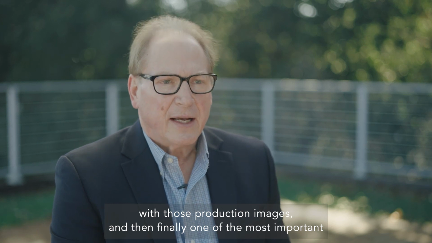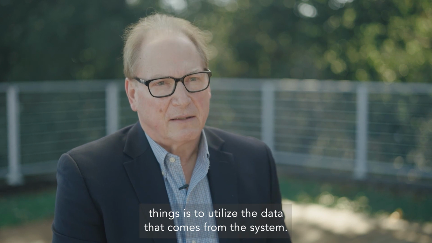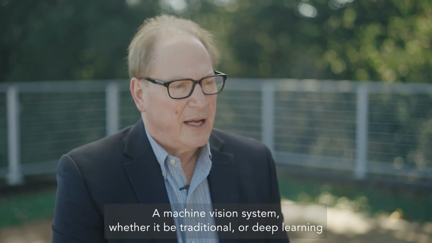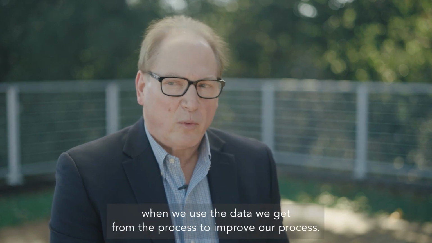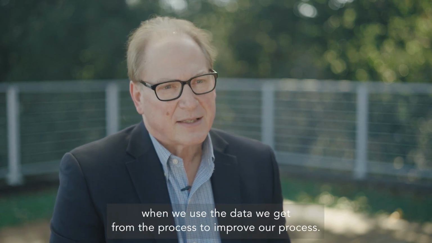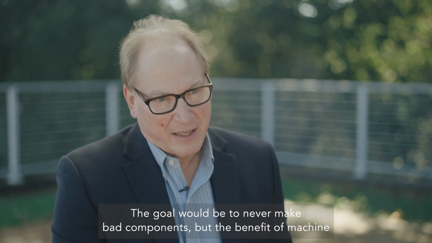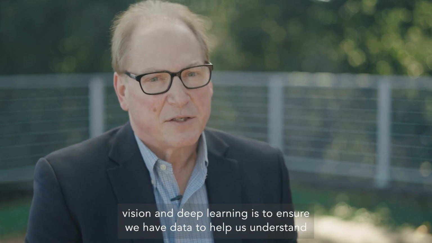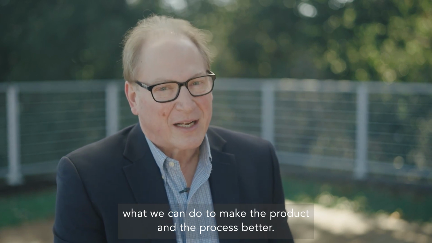And then finally, one of the most important things is to utilize the data that comes from the system. A machine vision system, whether it be traditional or deep learning, is valuable to the production process, but it has greater value when we use the data we get from the process to improve our process. The goal would be to never make bad components, but the benefit of machine vision and deep learning is to ensure we have data to help us understand what we can do to make the product and the process better.